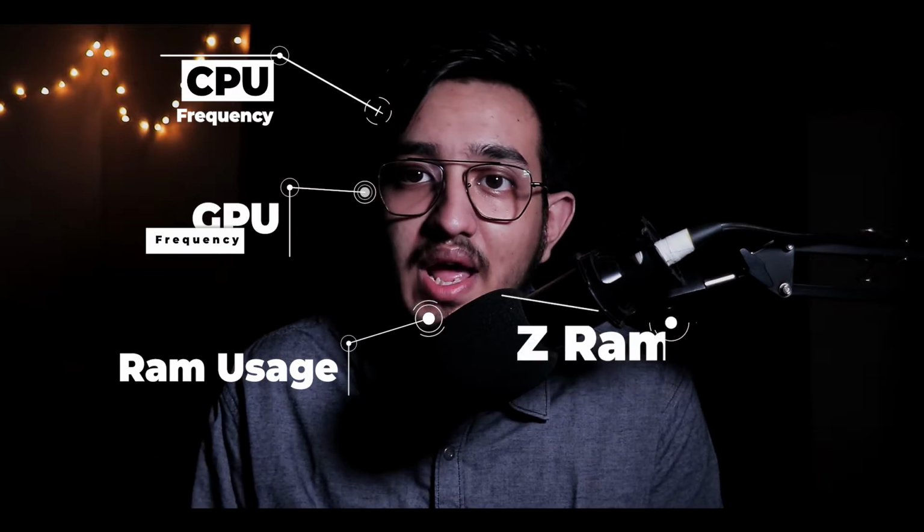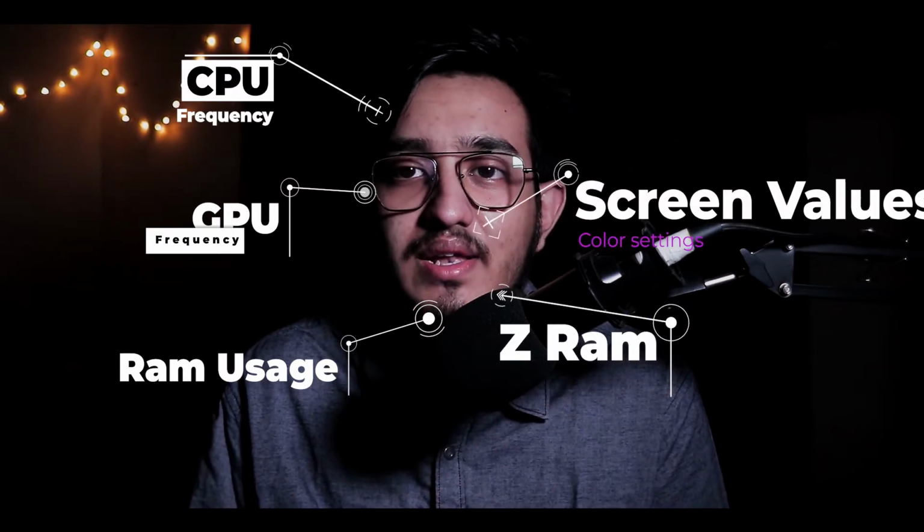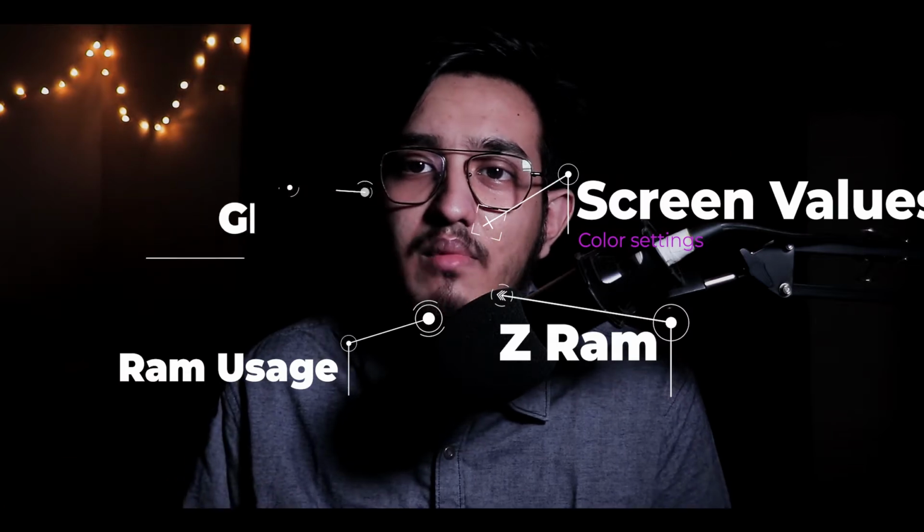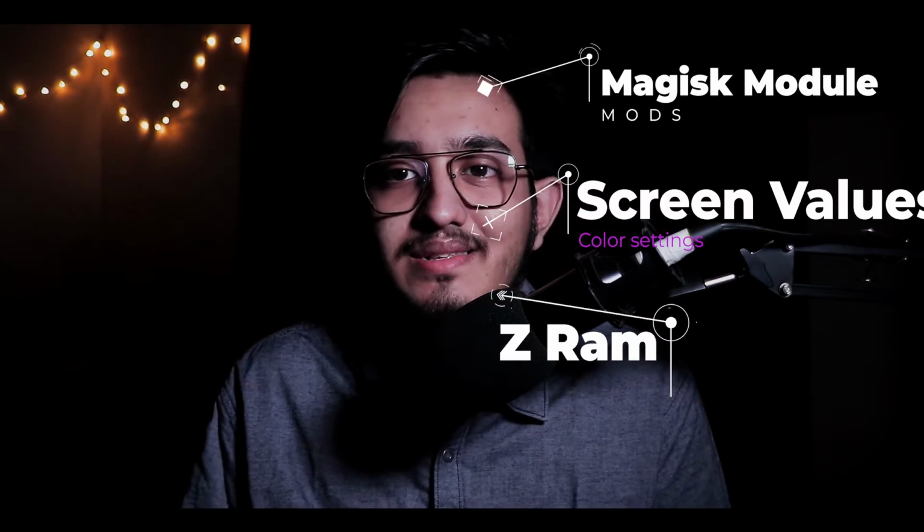Rooting means you have all the insider privileges of your phone, like you can set your CPU frequency, GPU frequency, RAM usage, ZRAM, use different kinds of screen values, or use different types of mods using Magisk Manager, etc. But by using a custom ROM you don't have these kinds of privileges.